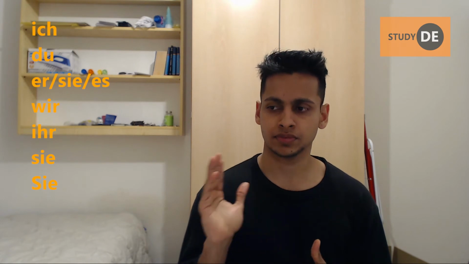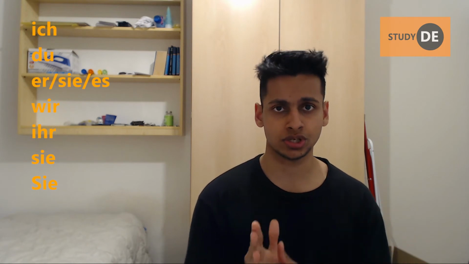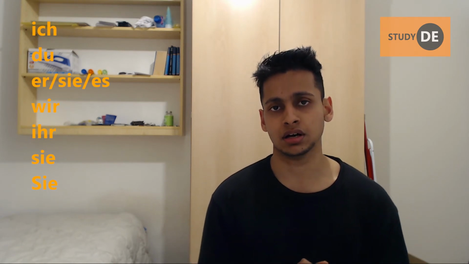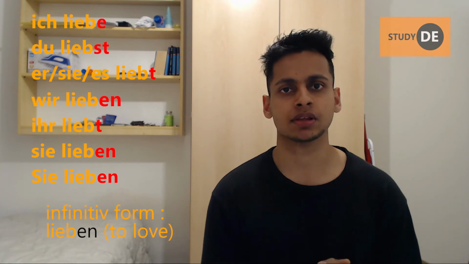But in German, all verbs, all personal pronouns from ich to they, which is sie, have their own unique conjugation of verbs. So let's start with an example, which would make things much easier than me trying to be theoretical with the explanation. Let's take the verb lieben. In present tense, how do you conjugate the verb lieben with the personal pronouns which we learned in our previous lesson? Let's have a look.